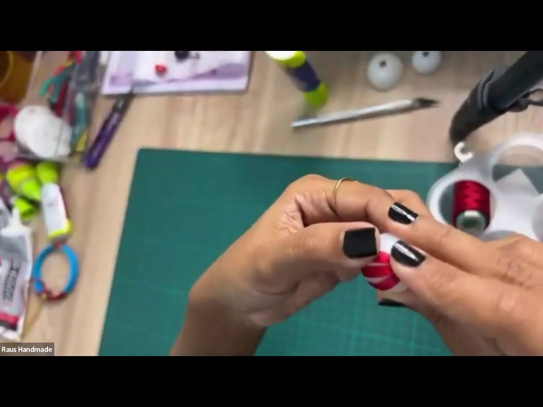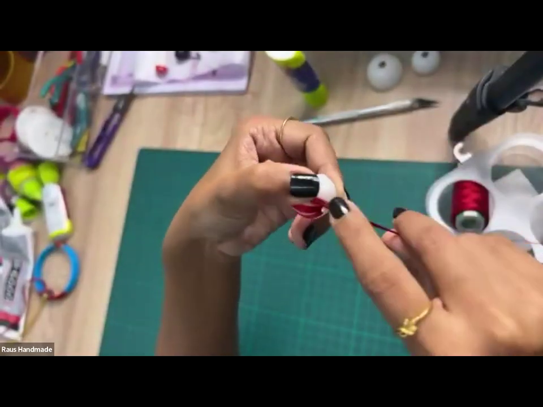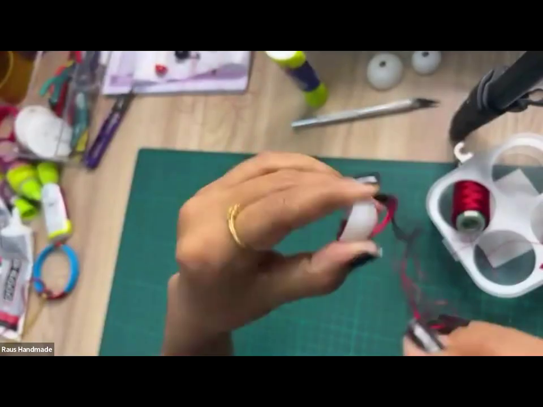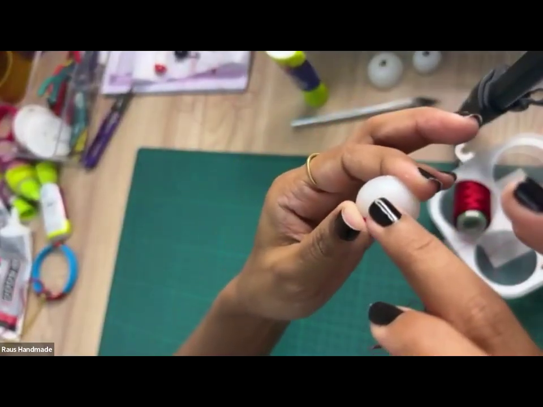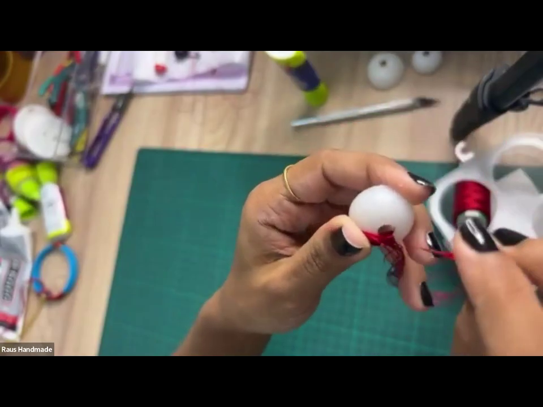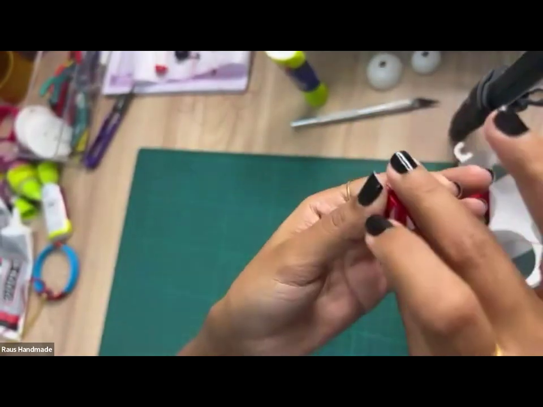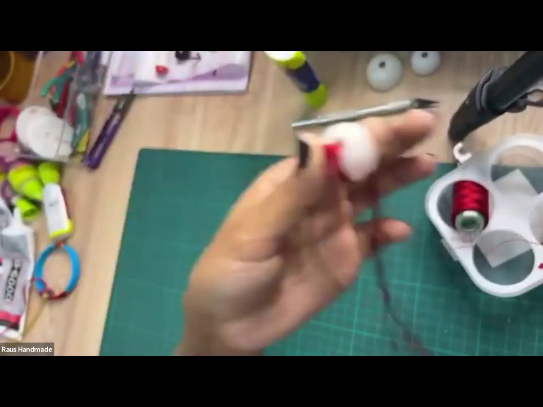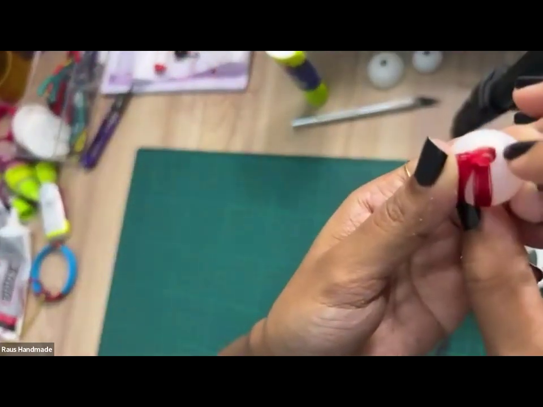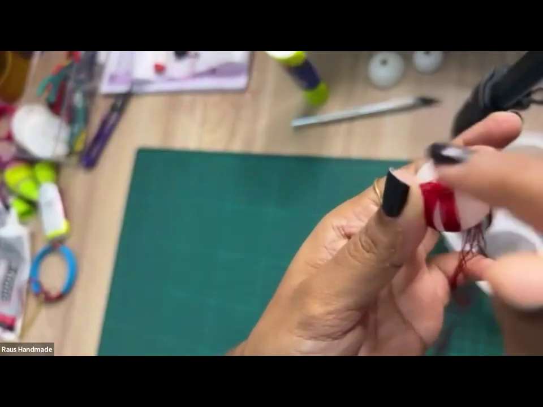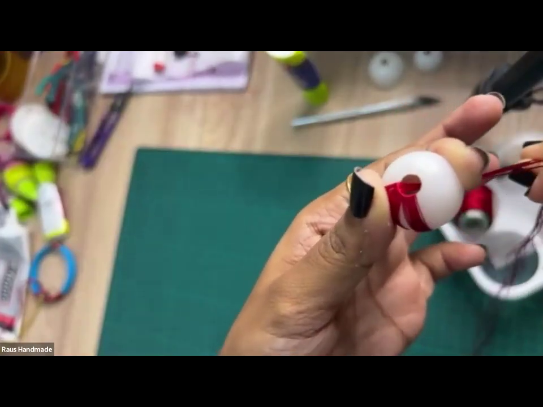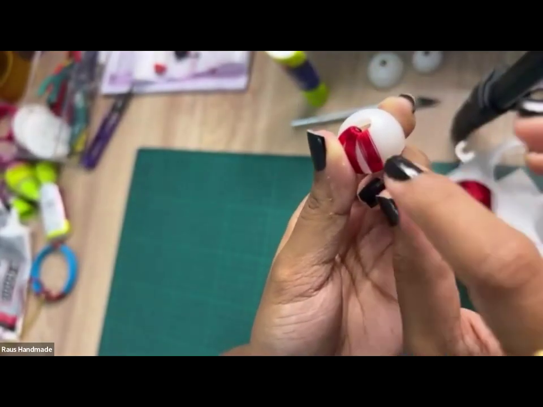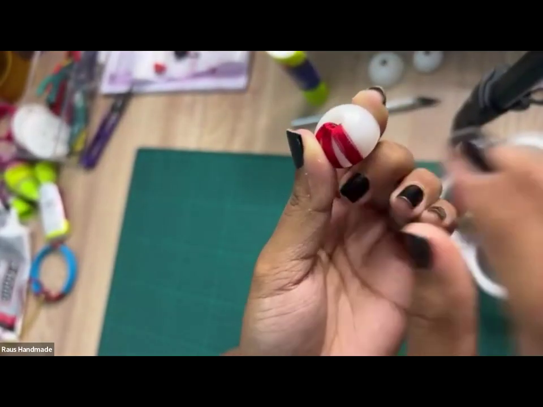When you take your thread through the smaller hole, it will create bulginess in the thread in a particular area. You will have some kind of bulginess if you start winding it gradually. That is why we are going to leave some gap.